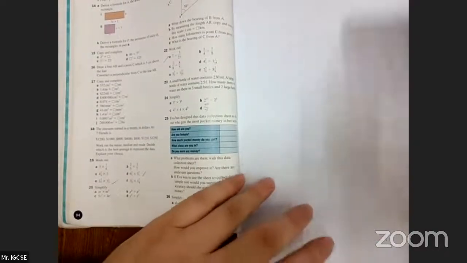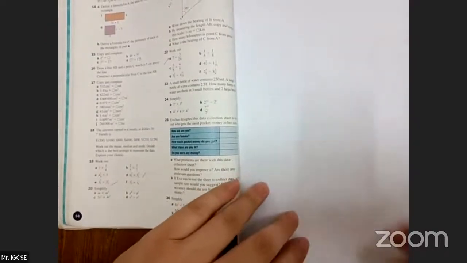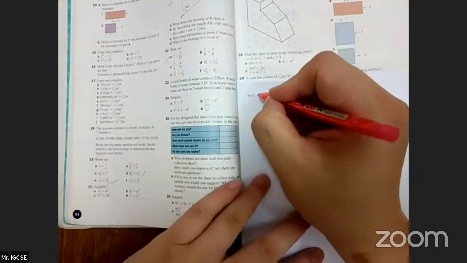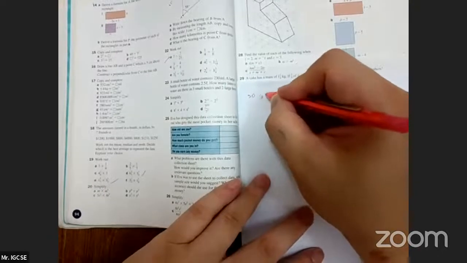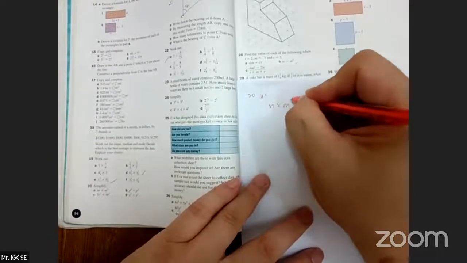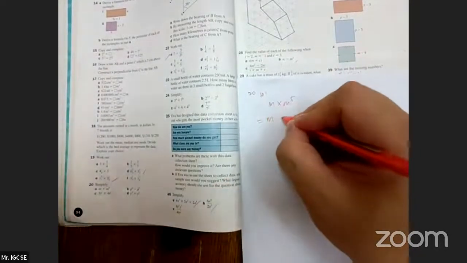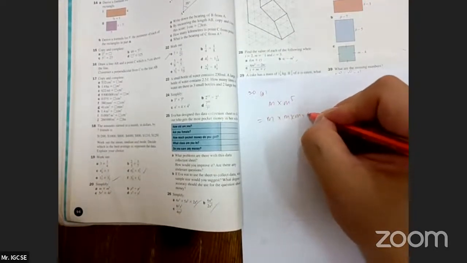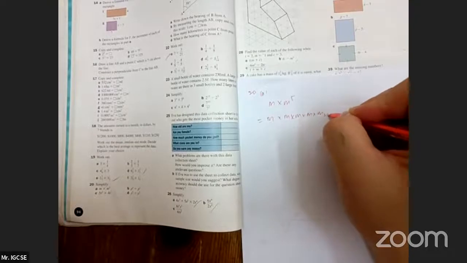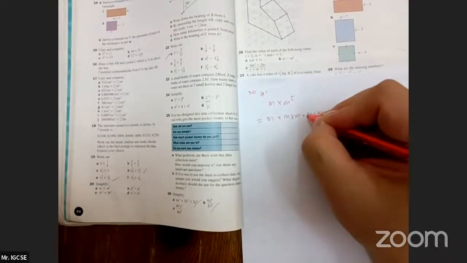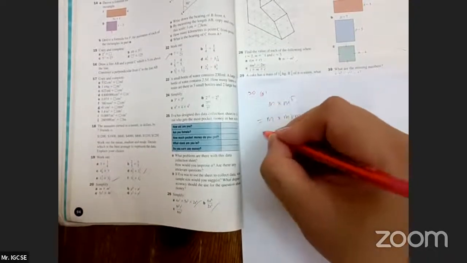Then we shall try number 20. Something is a new thing. Number 20, you have this one. Simplify A: m times m to the 5. It means that you have the m here, then you have m to the 5: 1, 2, 3, 4, 5, and then plus 1. So you have m to the 6. If you want to use the law of indexes, you can use this 1 plus 5 equal to 6.